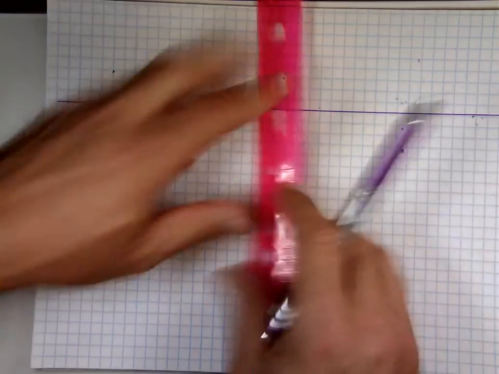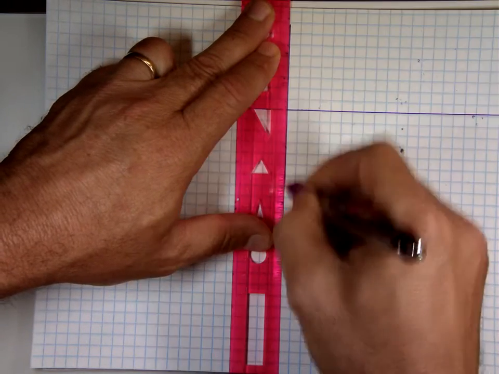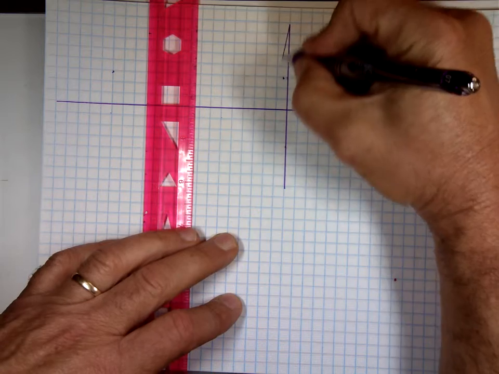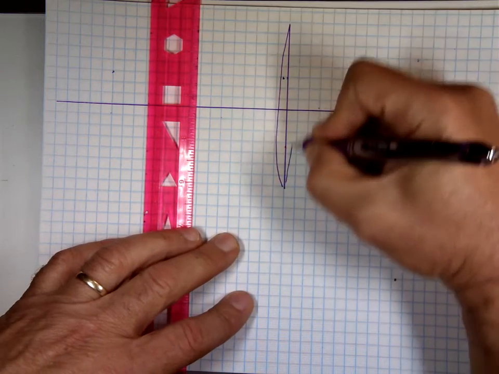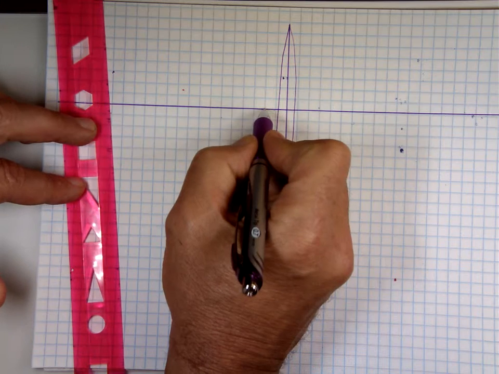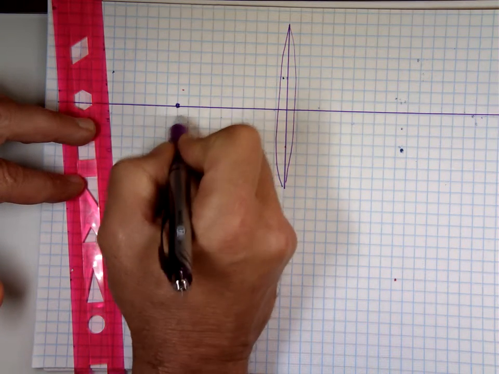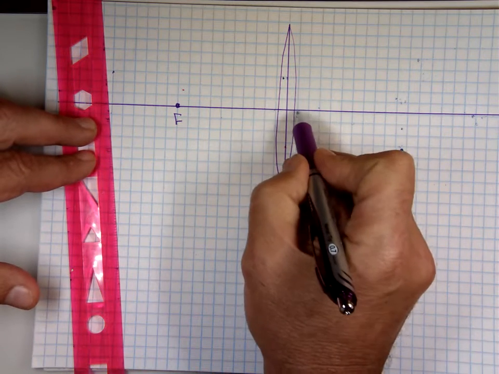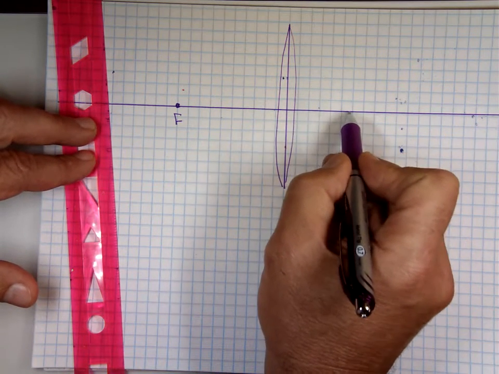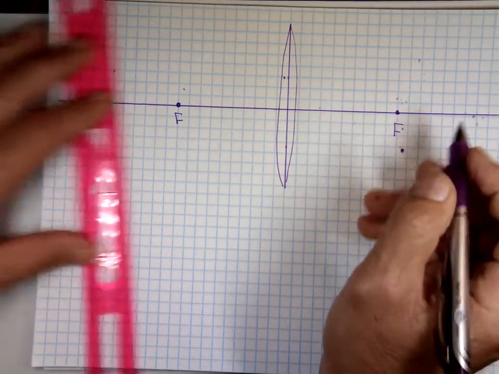I'm just going to make my lens just straight line going up and down. I'll just put a little thing in it. There we go. 1, 2, 3, 4, 5, 6, 7, 8, 9, 10. That's my focal point. 10. 1, 2, 3, 4, 5, 6, 7, 8, 9, 10. Let's say I put the object right here.